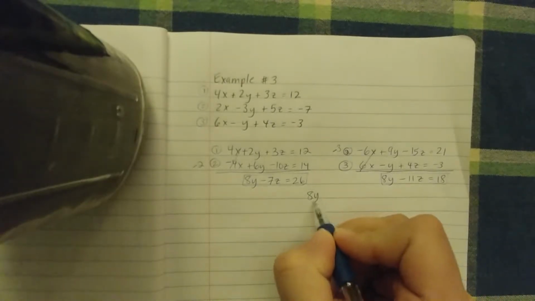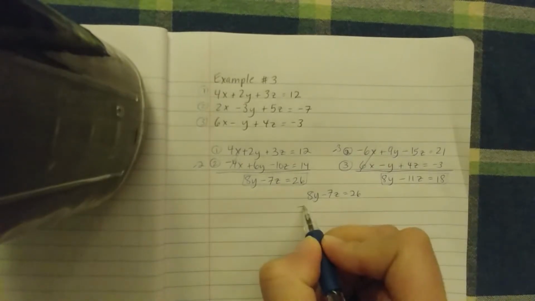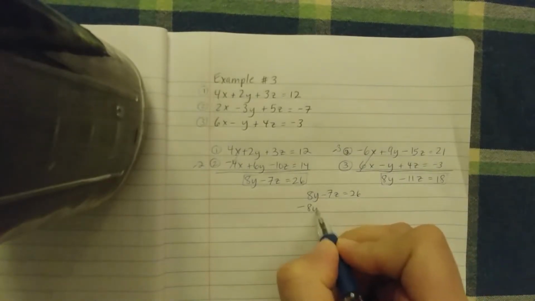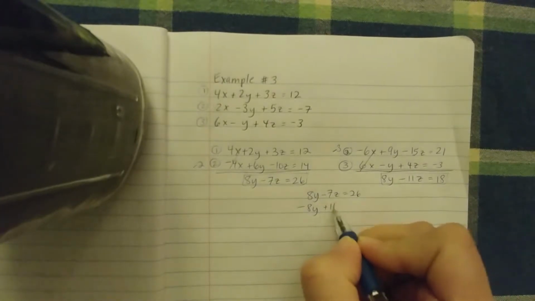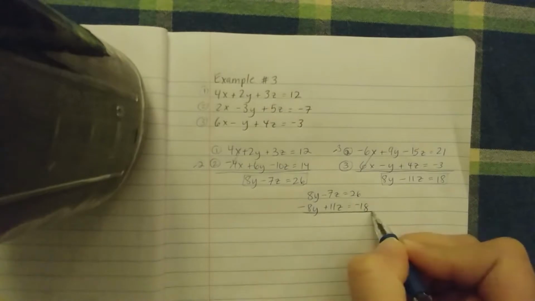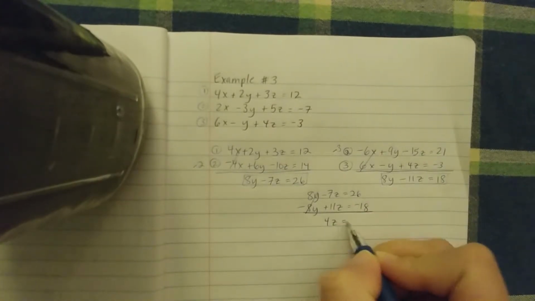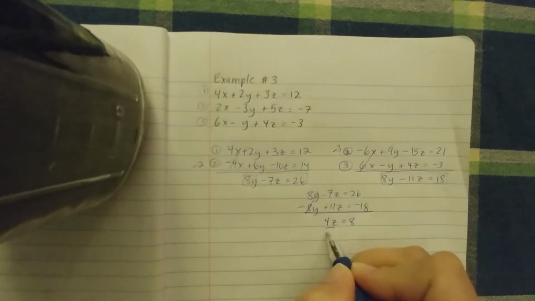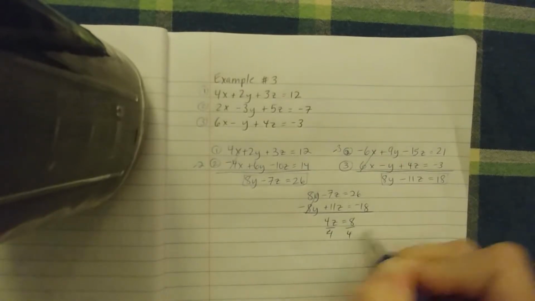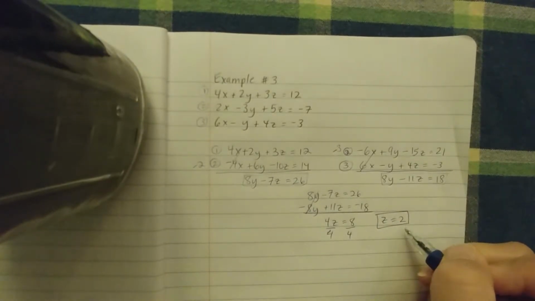So I have 8y minus 7z equals 26, and here I'm going to put my minus 8y plus 11z equals -18. And eliminate the y's. I'm now left with 4z equals 8. And if I divide both sides by 4, I have z is 2. So I've solved my first variable.